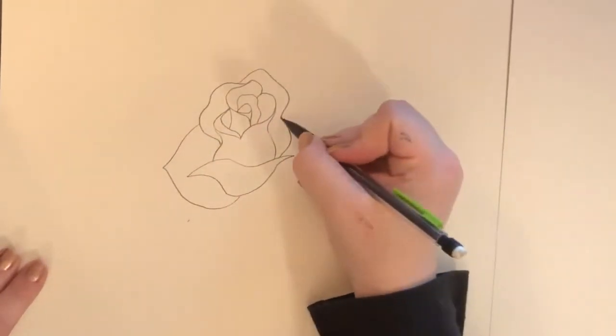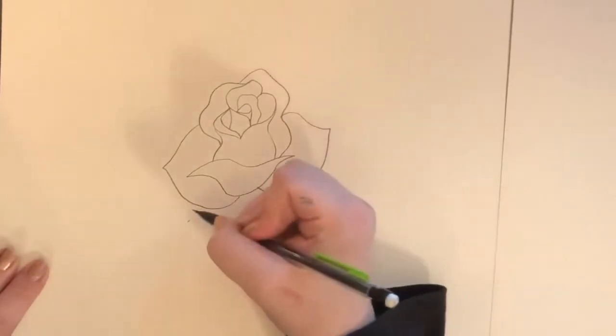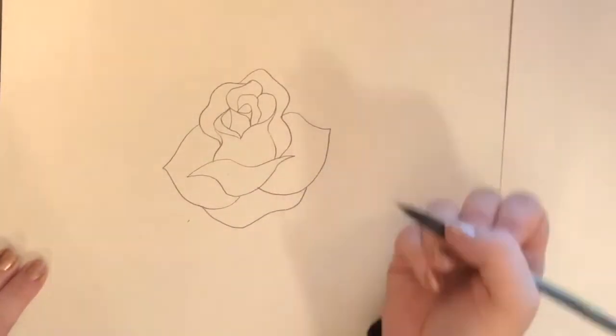Step 4. For a rose that is facing the viewer, just keep working in a circle, adding anywhere from 3 to 5 petals for each layer.